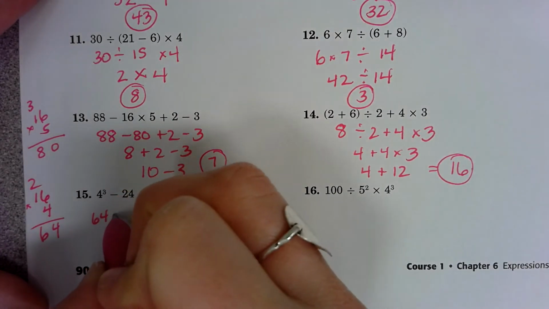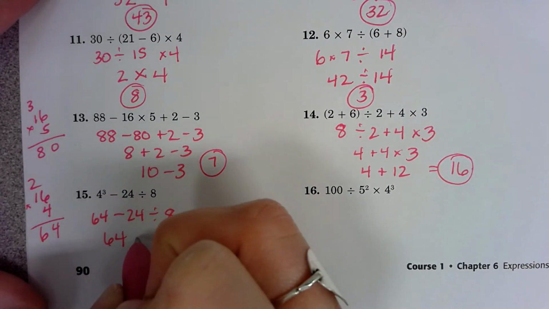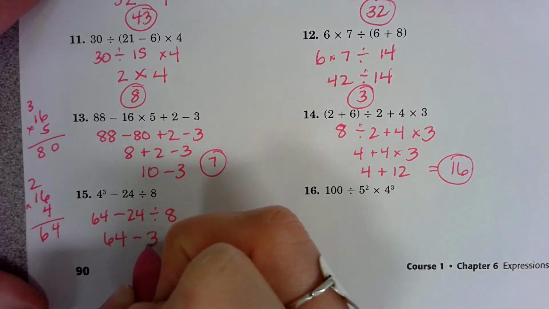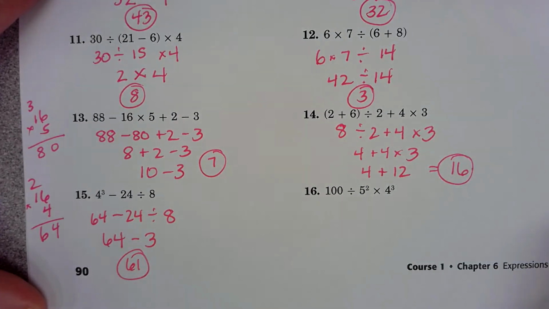So 64 minus 24 divided by 8. 64 minus 3 is what that comes down to. And we are left with 61 as our answer.